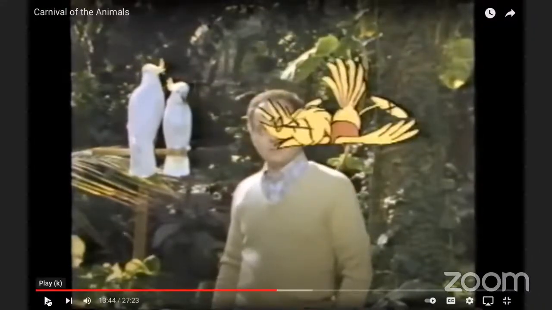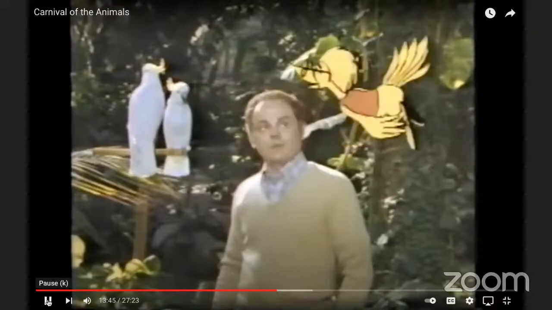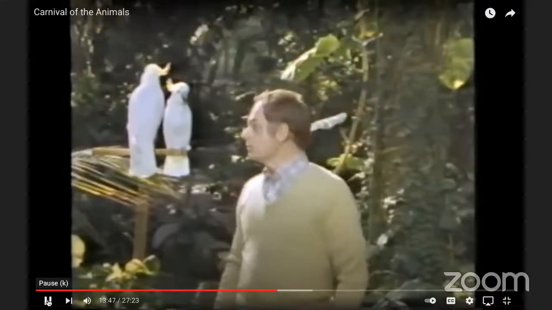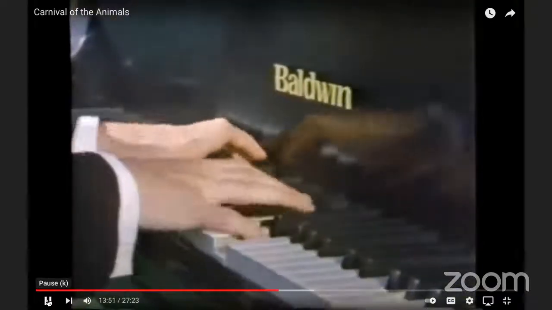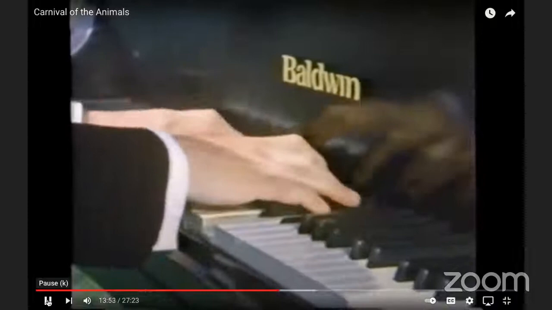How many pitch notes does the clarinet play in this movement? The cuckoo in the depths of the woods. That's movement number 9. How many different pitch notes does the clarinet play? Yeah, now clarinet.